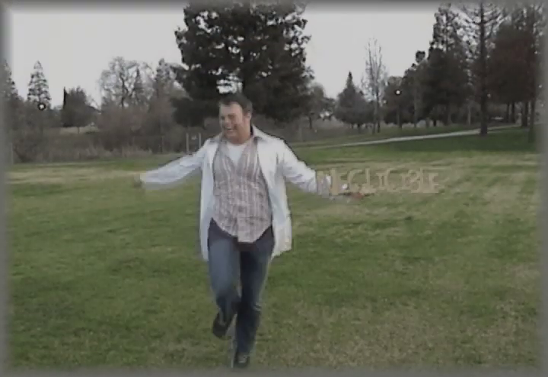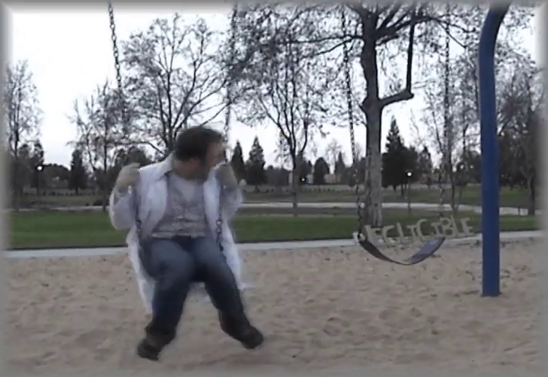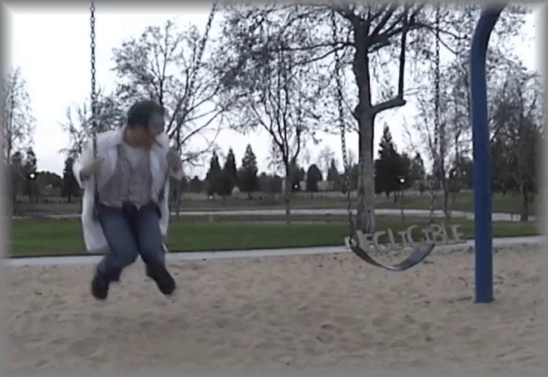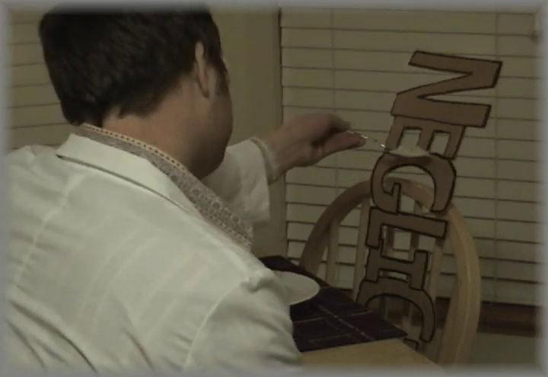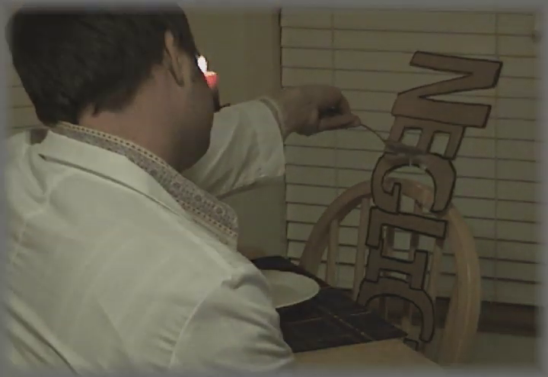Ah, negligible. A physics student's favorite word. Our love, it isn't at all negligible. Can't you see, you and I are not negligible. Except for you, you are negligible. You didn't see that.